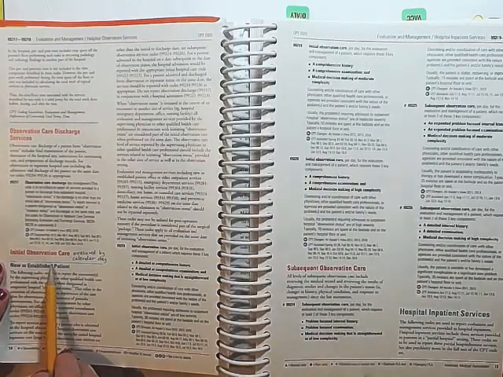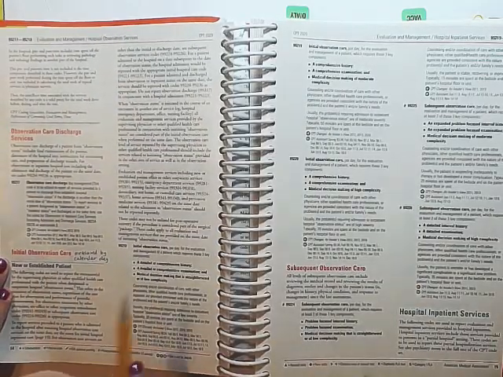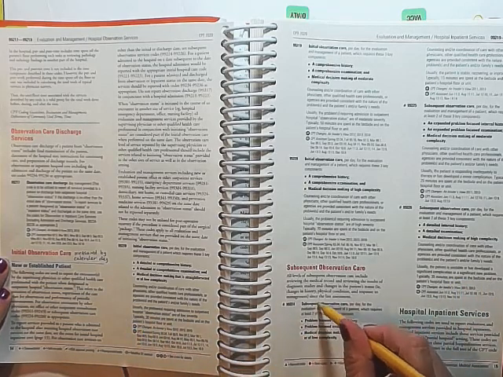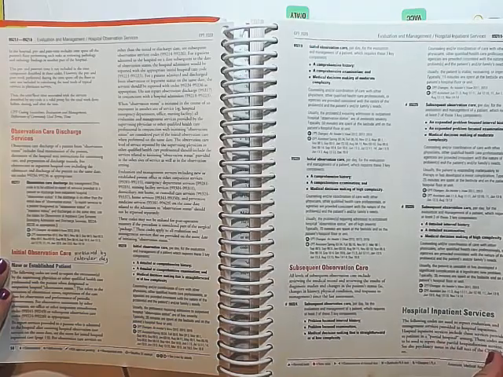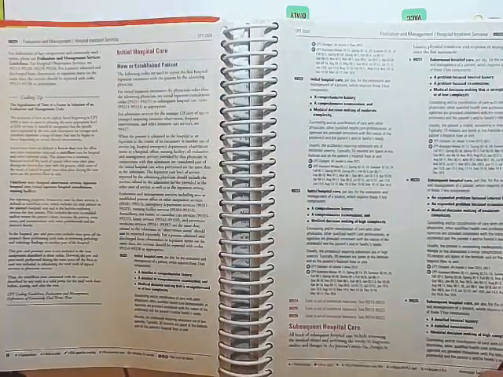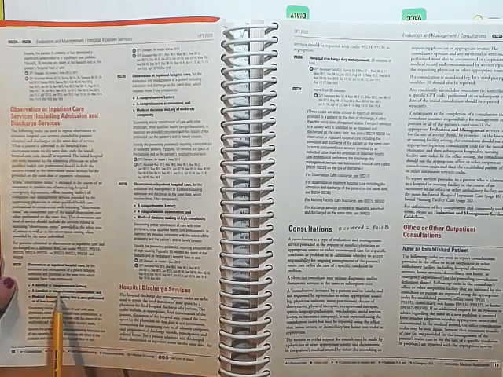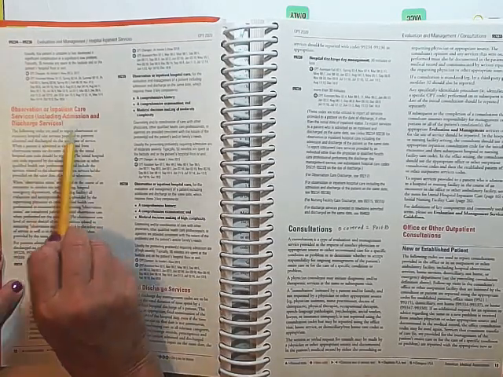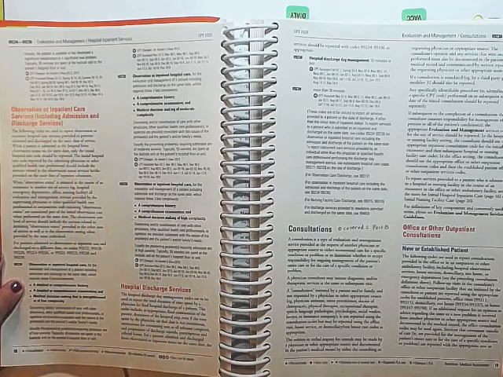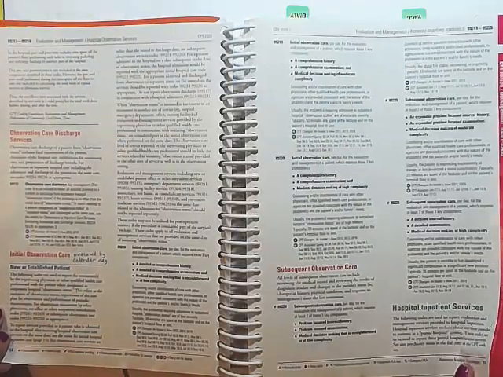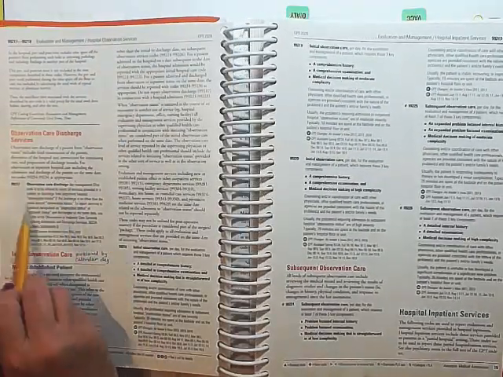One is initial going in, and then you have your discharge, and then the second, third, fourth days are your subsequent days. And then we have the area where you are put in and taken out all in the same day. You're admitted and discharged all in the same day. Okay? And then here's your observation discharge.